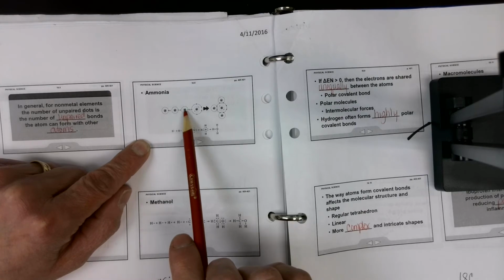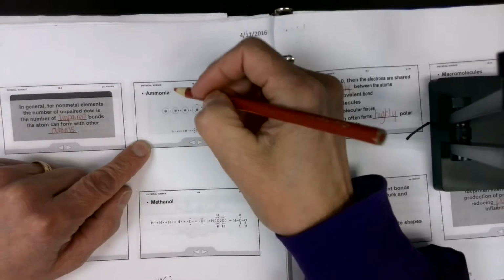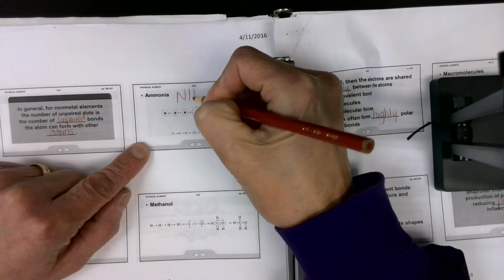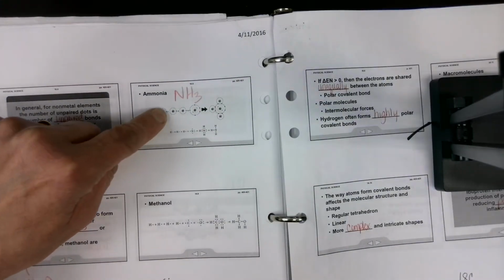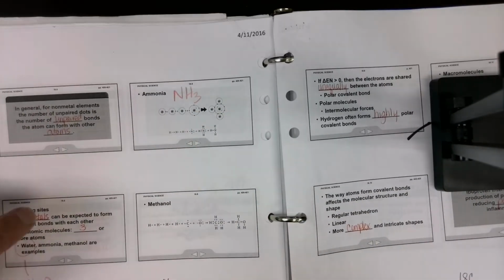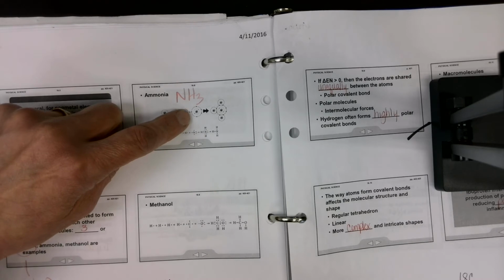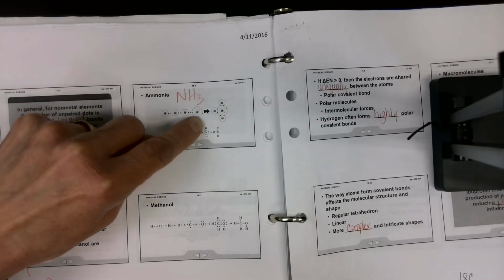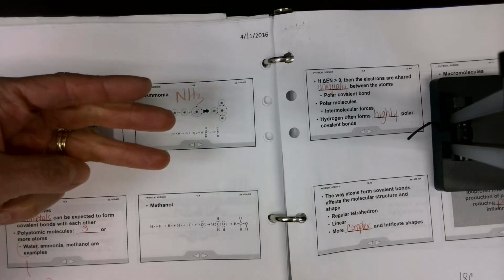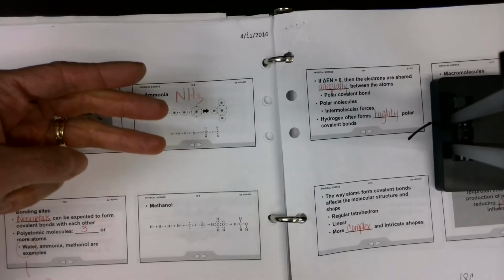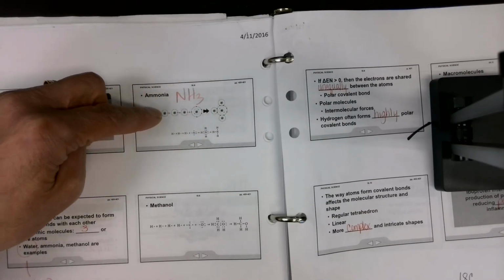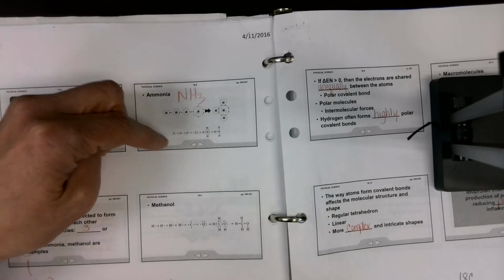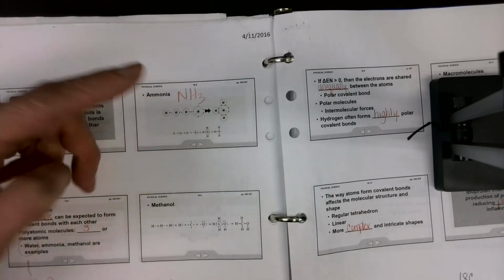it's got 3 hydrogens, right? Ammonia is NH3, so it's got 3 hydrogens and a nitrogen. Nitrogen, being in group 5, has 5 valence electrons, so that means it has 3 that are only half full, so it's going to take a hydrogen for each one of those to fill up the spots, and it will have its 8.